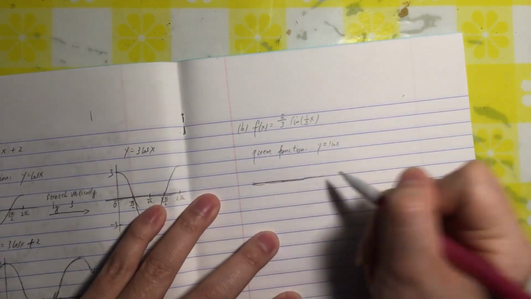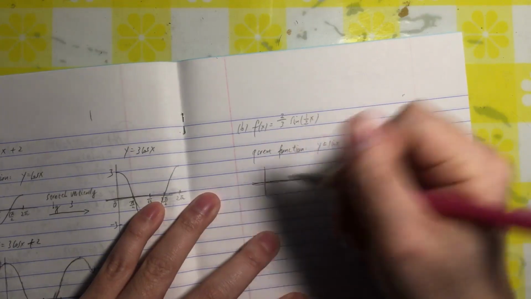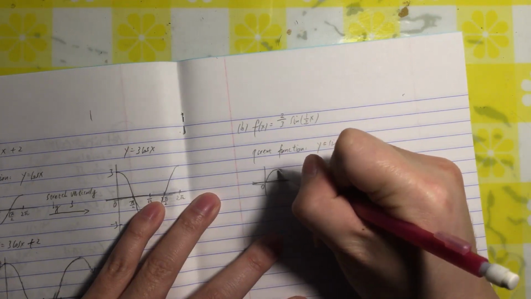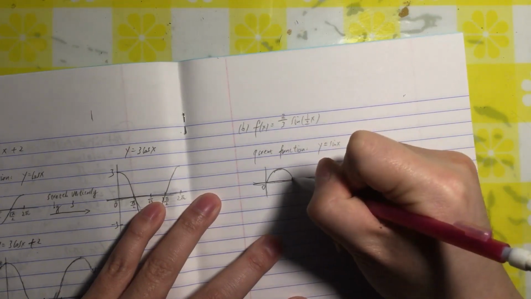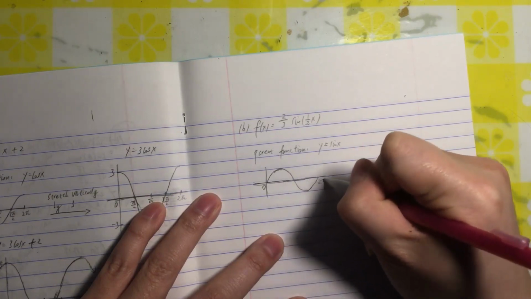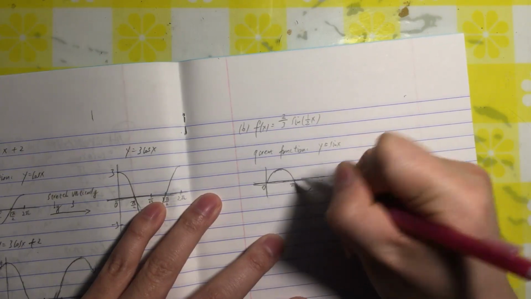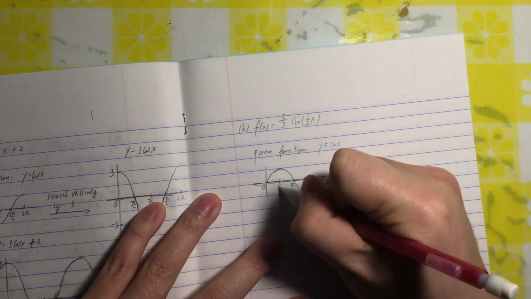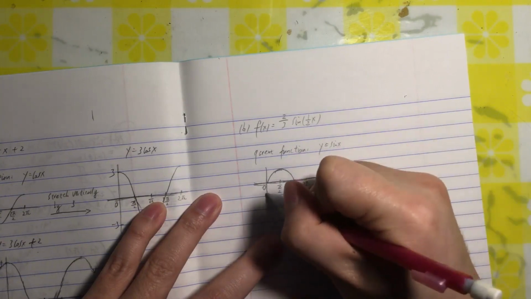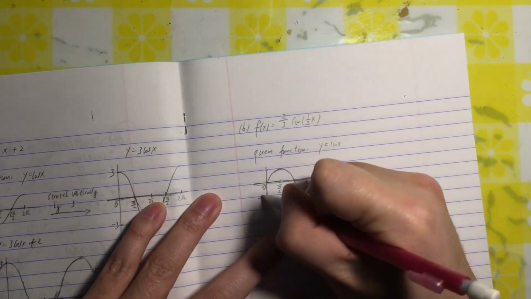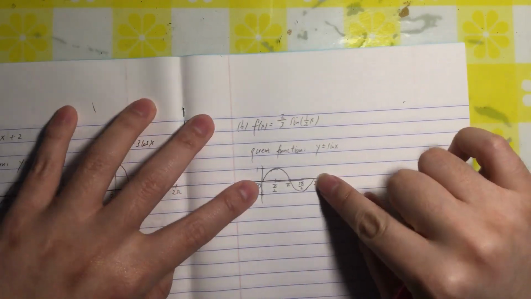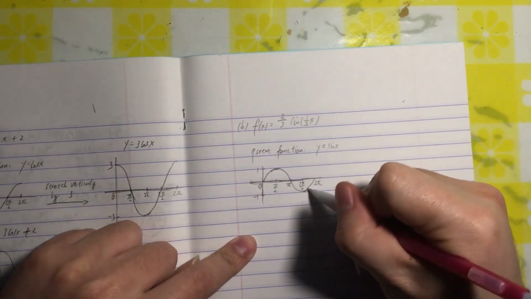The graph of a parent function looks like this. Sine function starts from 0. It goes up first, goes back to 0. Then it goes down. At 2 pi, it goes back to 0. What's in the middle is pi. At pi over 2, we reach the maximum. At 3 pi over 2, we reach the minimum. It varies between negative 1 and 1. That's the graph of the sine function in the first period.